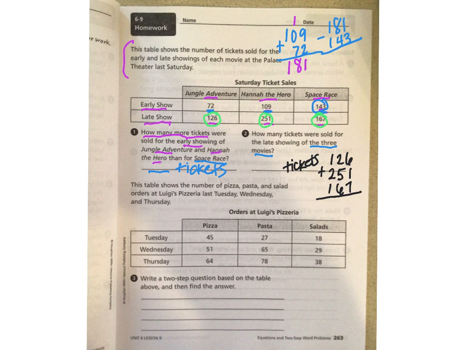All right, on the bottom section it says, this table shows the number of pizza, pasta, and salad ordered at Luigi's Pizza last Tuesday, Wednesday, and Thursday. Okay, you can see those right down here. And we have 3 choices. We've got pizza, pasta, and salads. And then they're going to tell you how much was sold on each day. So I'm going to look into the cell. Remember that little square is called a cell. Okay, now here's the fun part.